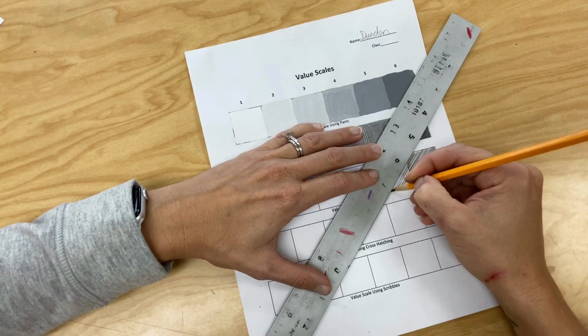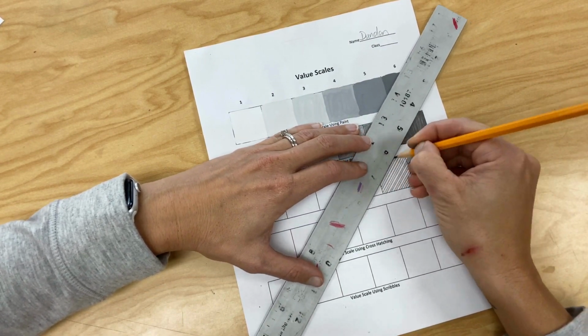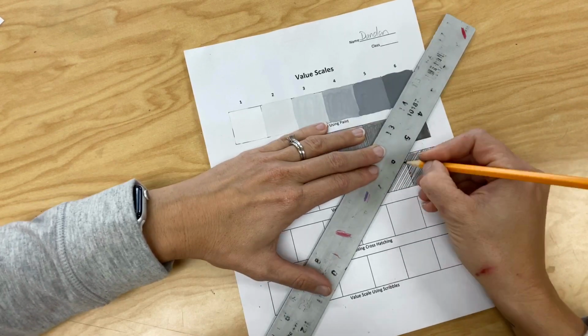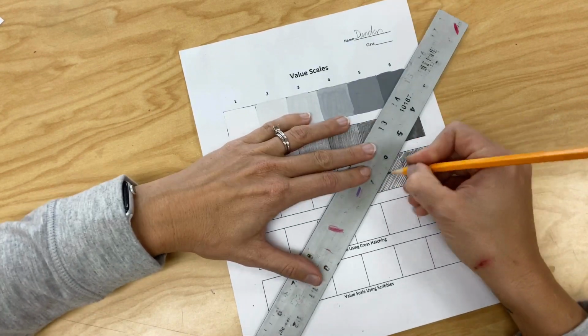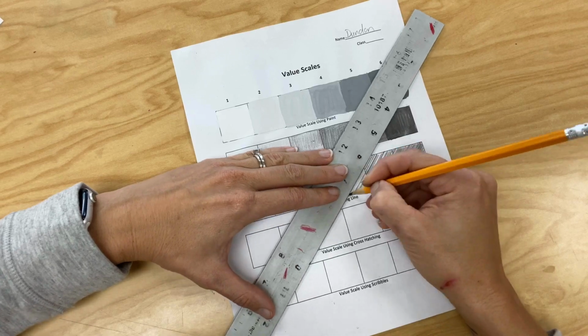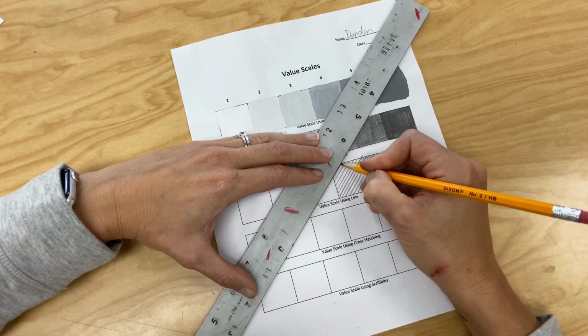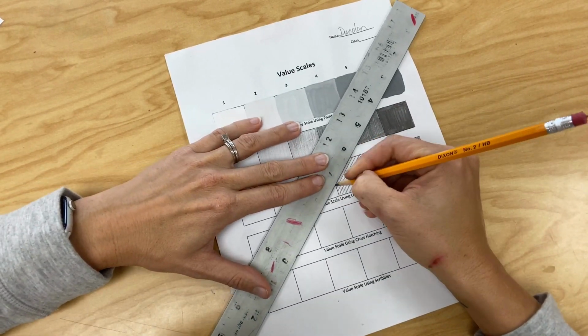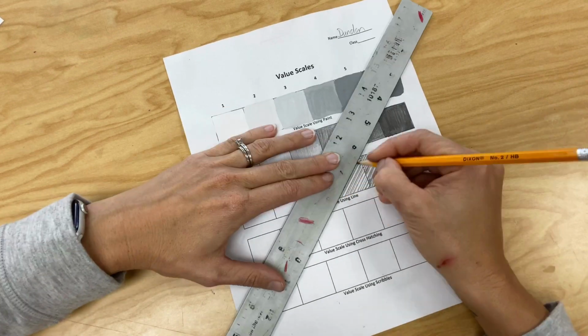As you work down the value scale, you're just incorporating less and less lines to create that gradual transition from dark to light. So you're spacing out your lines, leaving more white space in between each one to create that value scale.